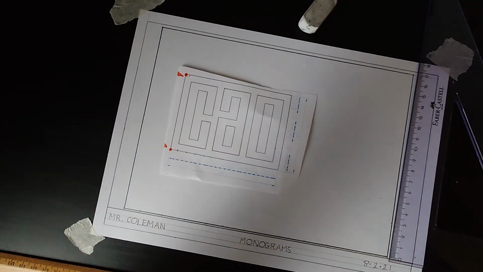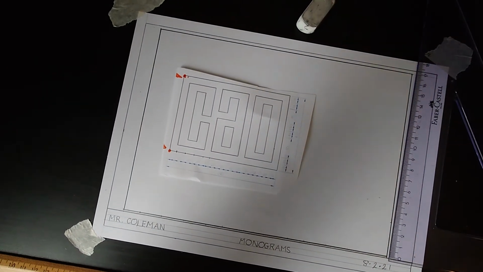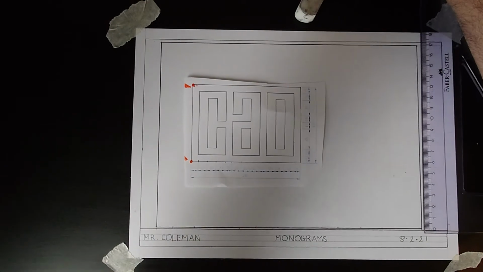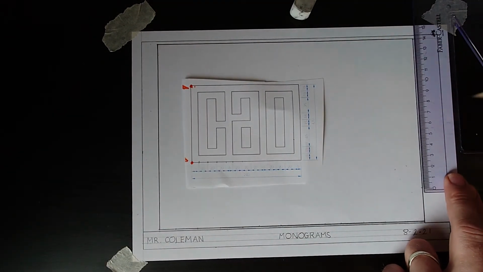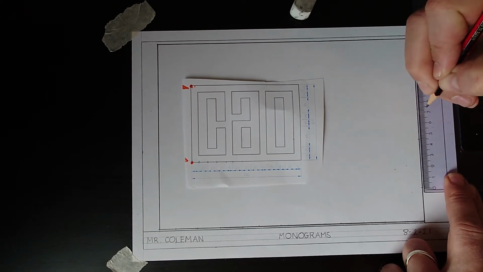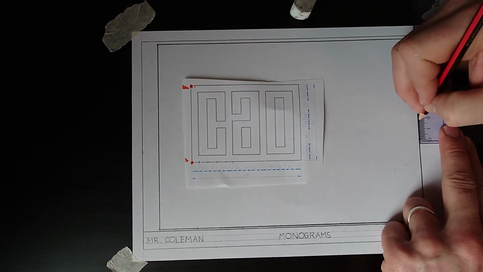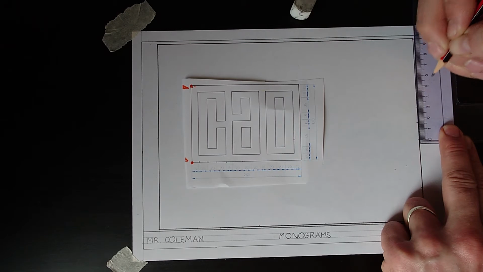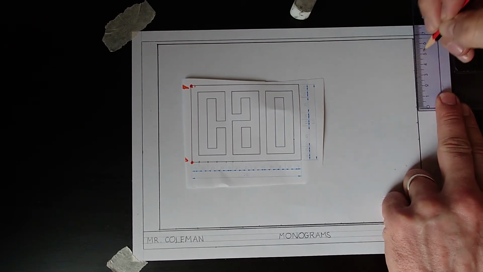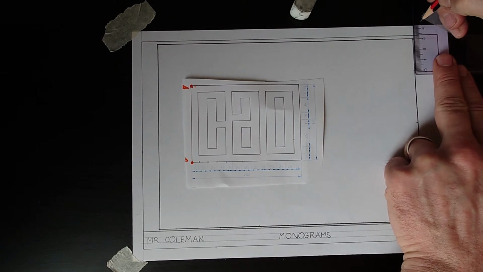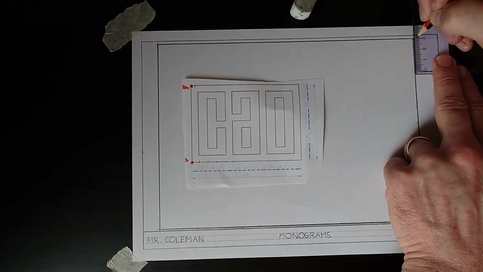Okay, next dimension there given to me is, just going to straighten the camera a little bit, 45 millimeters. So big space there, 45 millimeters. Then we have 15 and 15 again, 35 millimeters this time, and then 15 and 15. So 15 plus 15, that brings me to the end of the vertical line.